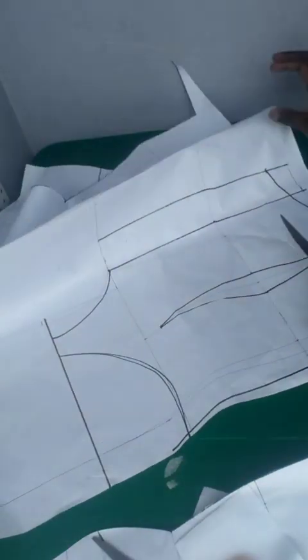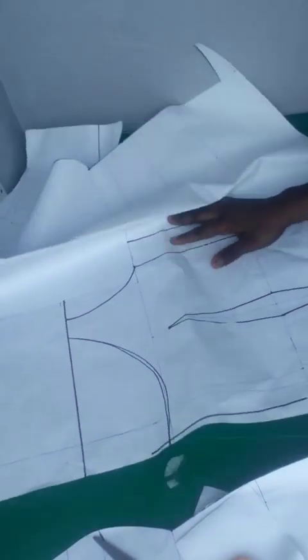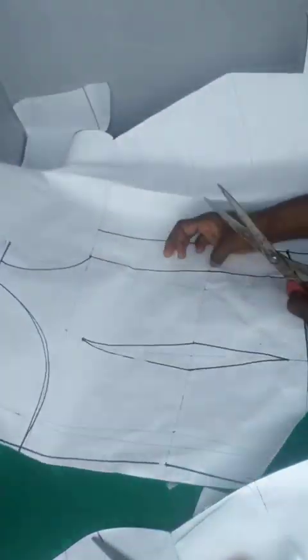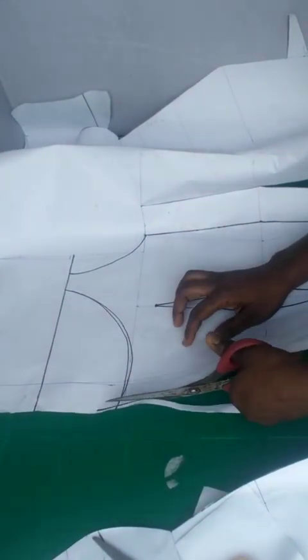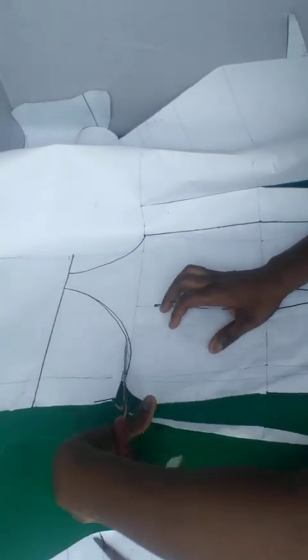Okay, so I'll be doing something for this back. I will be tightening the neck region. So I'm still cutting it, but to tighten the neck region, I'll be marking half inch.